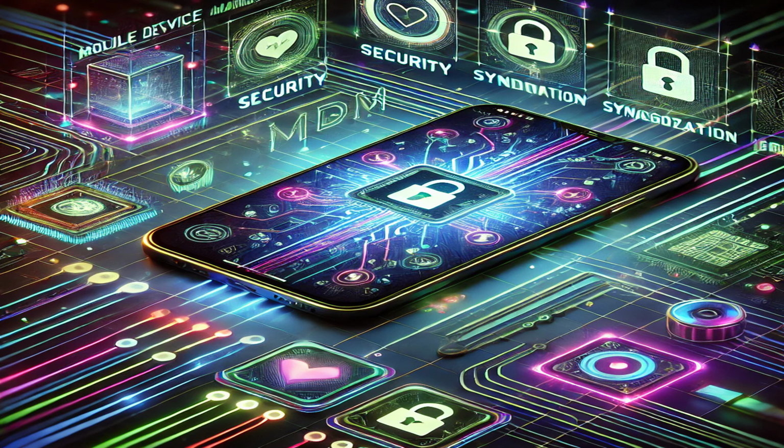Okay, so it's not just installing the apps. It's like making sure they play by the company's rules. Exactly. That's a big part of it. So what are some examples? How can they control how apps behave? Oh, lots of ways.